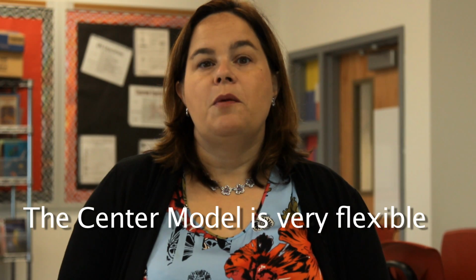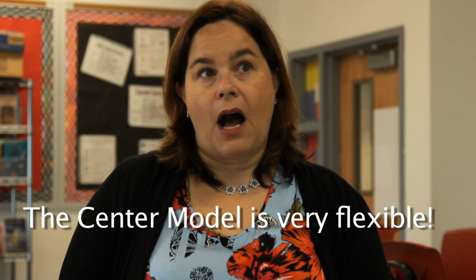Bottom line, remember that the center model is very flexible. Don't be afraid to experiment and adapt it to your own classroom's needs.